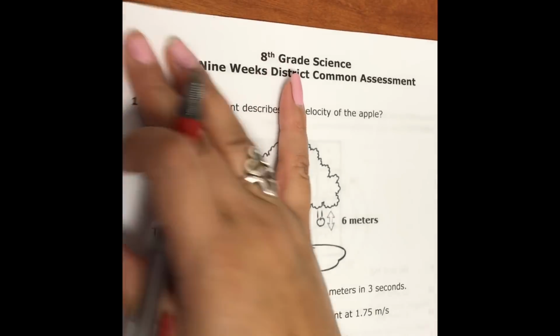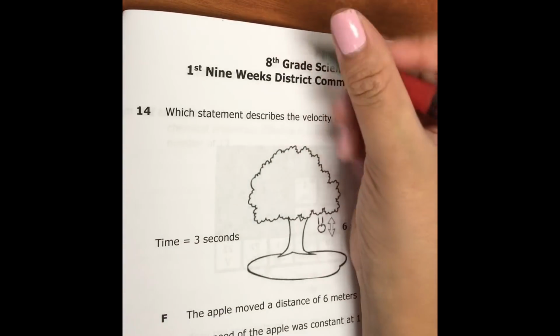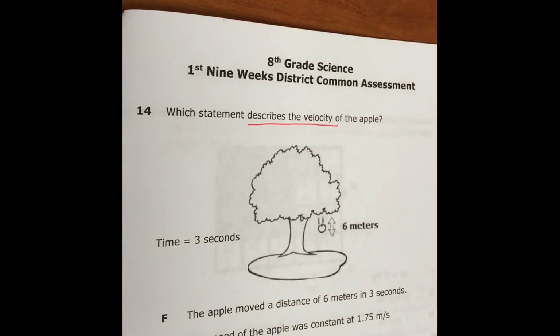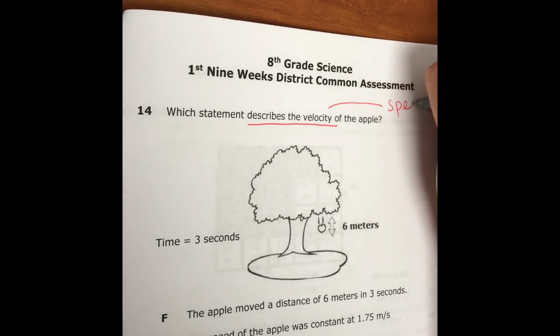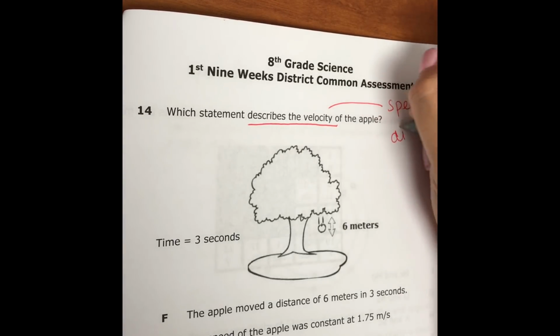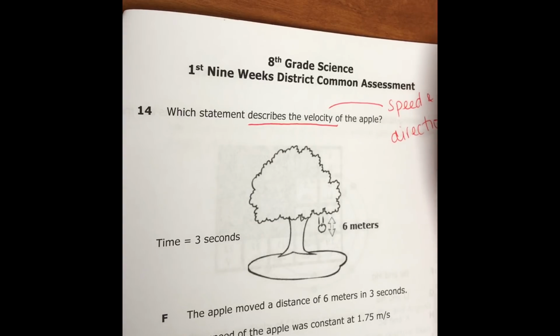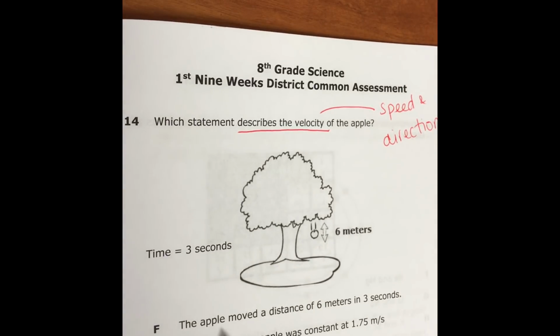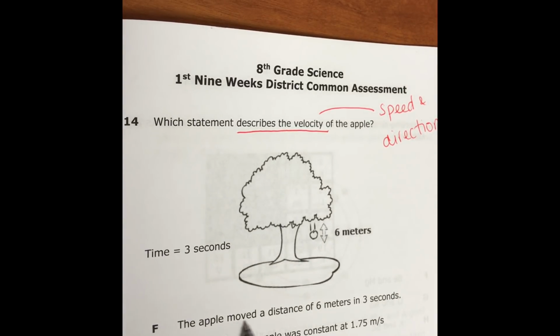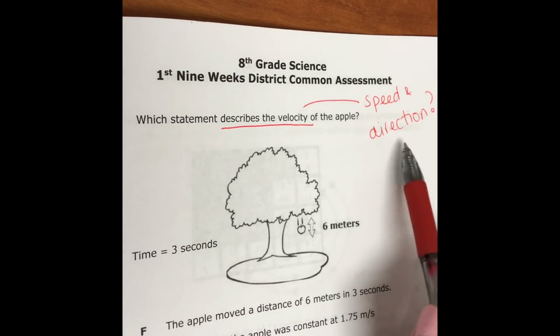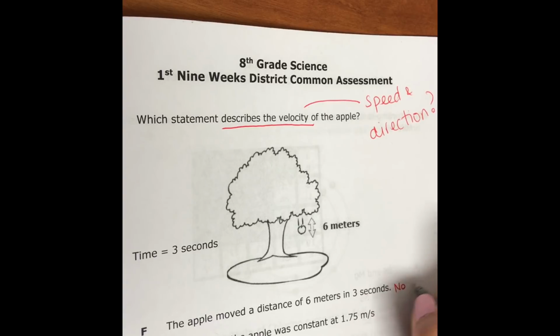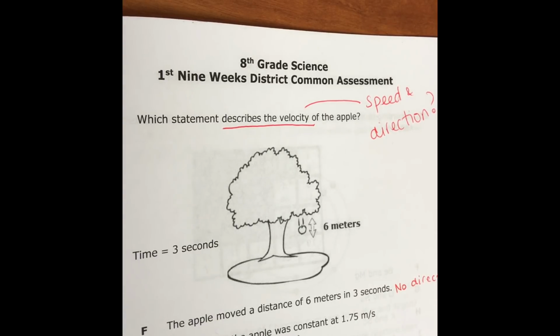Number 14. Which statement describes the velocity? So let me think. Velocity is speed and direction. The apple moved a distance of 6 meters in 3 seconds. That's true, but there's no direction. The speed of the apple was constant at 1.75 meters per second.